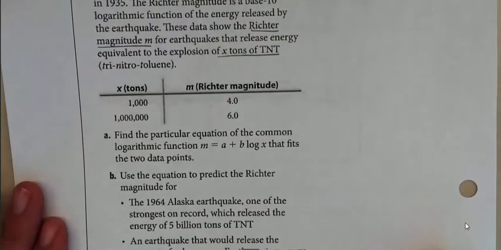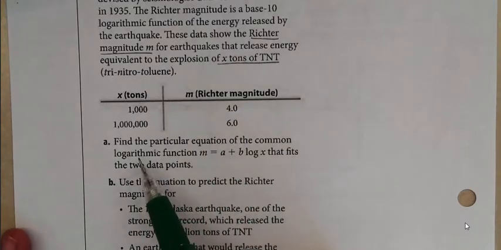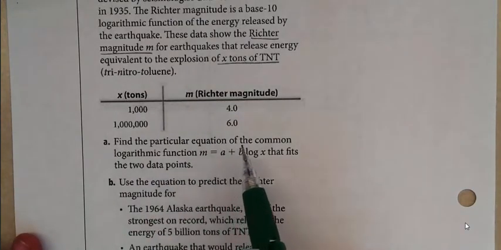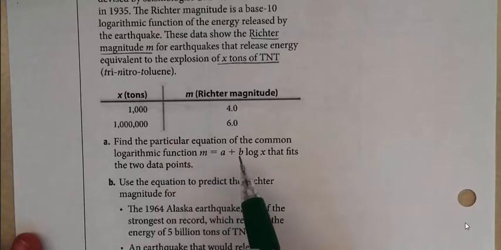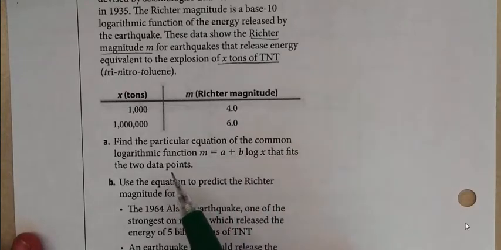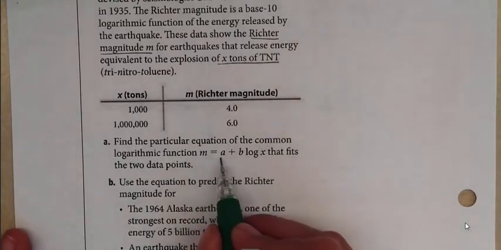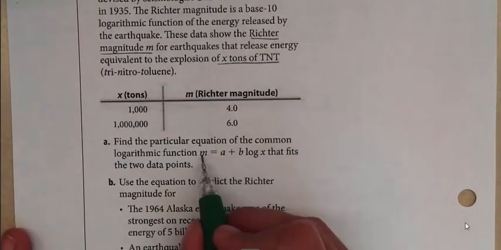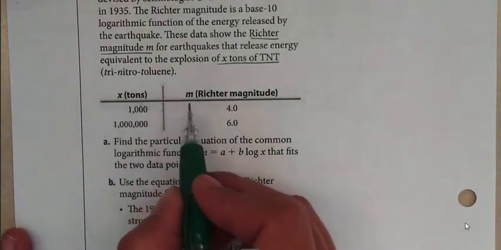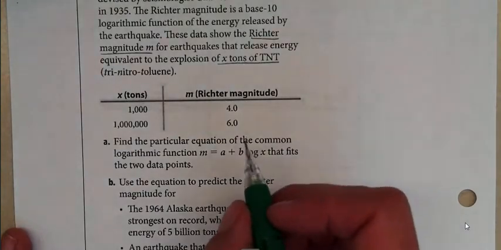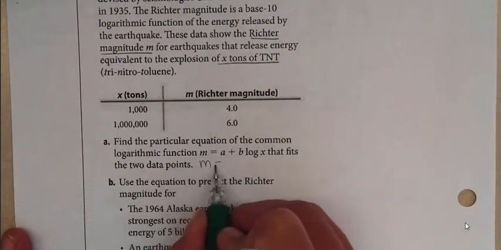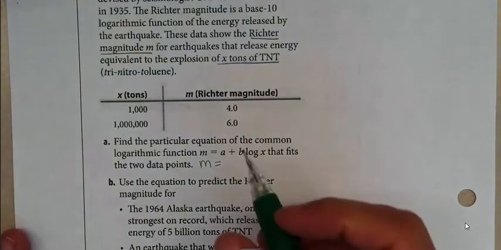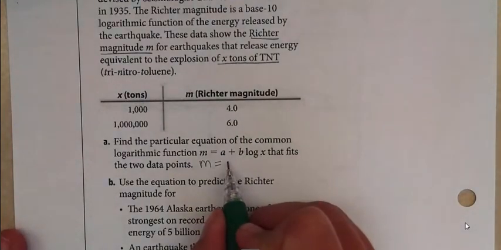Okay? All right, so A is to find the particular equation of the common logarithmic function m equals a plus b log x that fits the two data points. So they're using some different variables than what I've used. Now, m and x come from the inputs and the outputs, but a, I actually use that as k to remind you that that's that vertical translation.